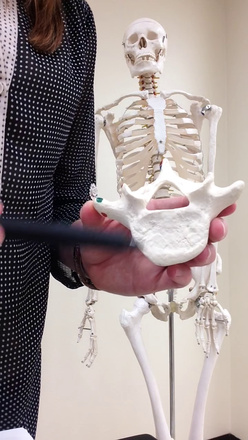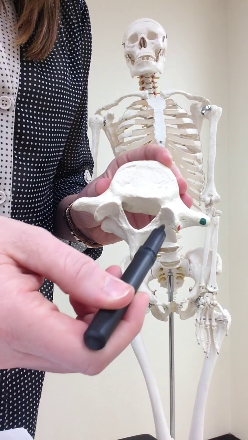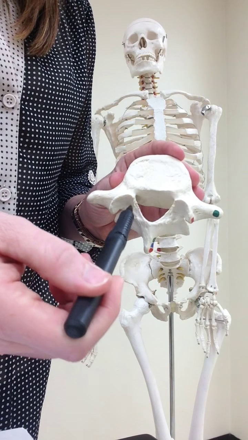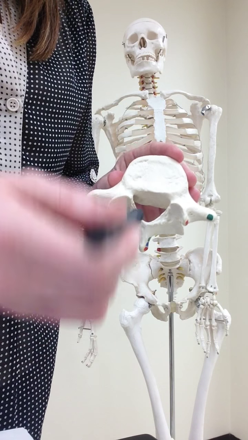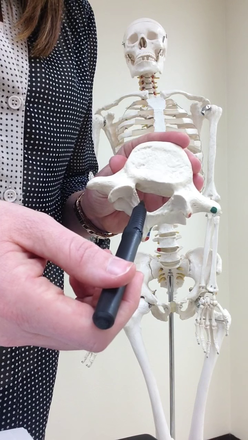Surrounding the vertebral foramen, we have what's called the neural arch. So this little arch here, that's called the neural arch, and this here is the vertebral foramen.